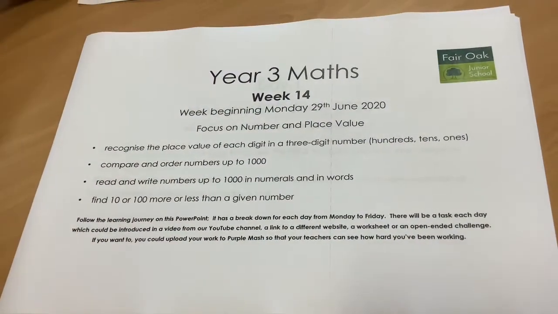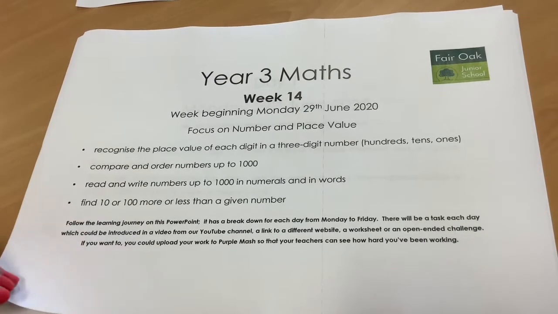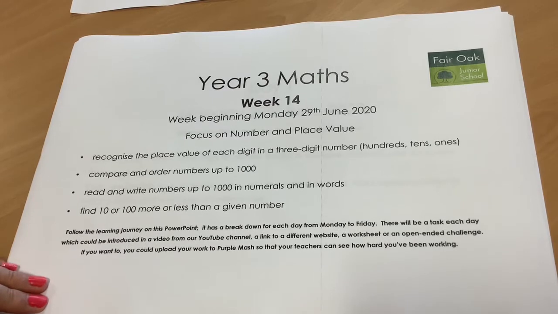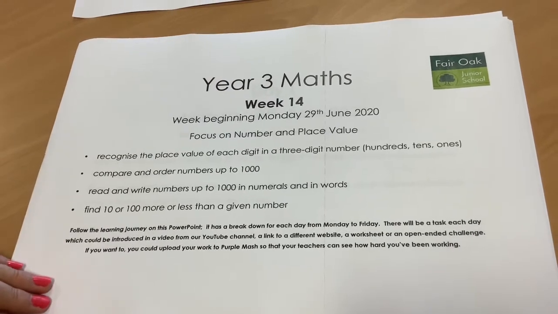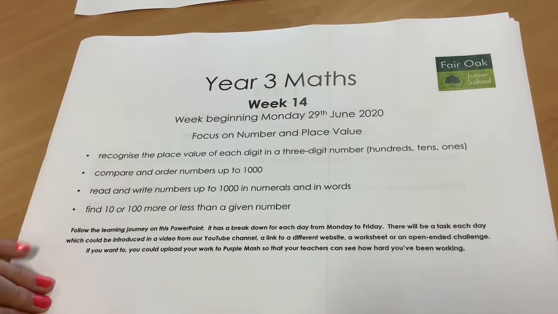So as I've said, this week's focus is on number and place value. So we're going to be looking at the value of each digit in a 3-digit number. We're going to be comparing and ordering numbers up to 1,000, reading and writing them, and finding 10 or 100 more or less.